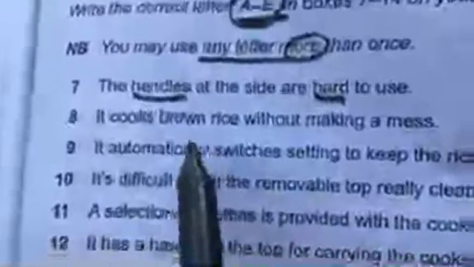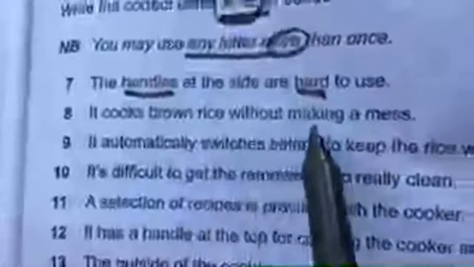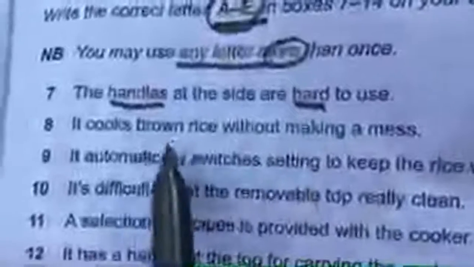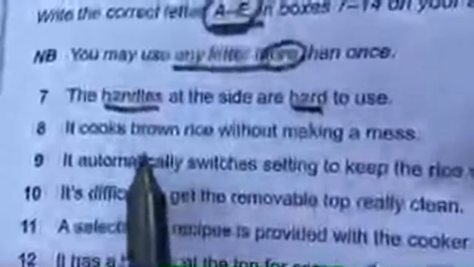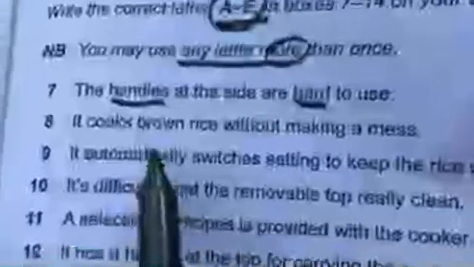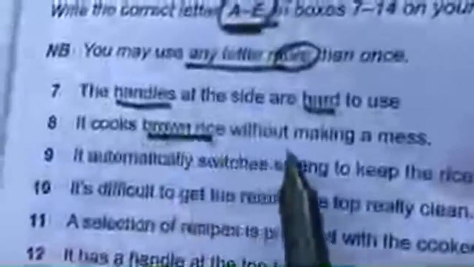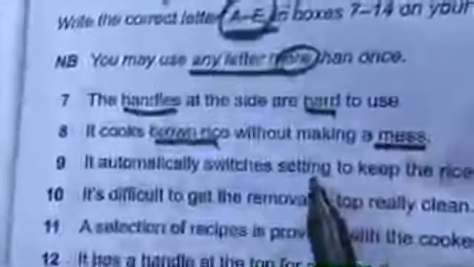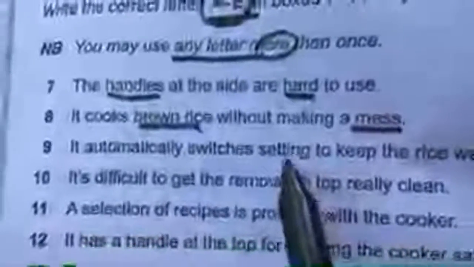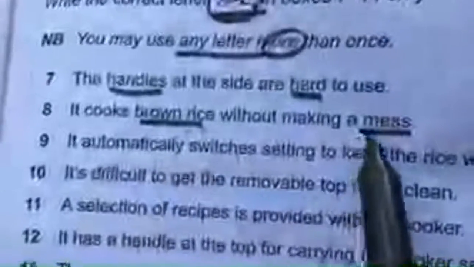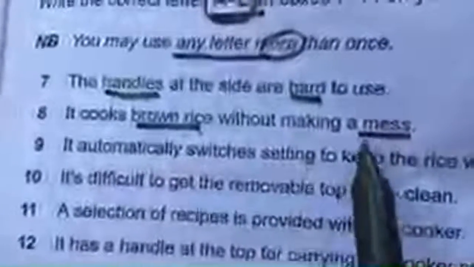Just practice with this. It cooks brown rice without a mess. So what is the keyword here? Try to understand. Just try. If you are there online, please put it in the comments. It cooks brown rice. What is the keyword? Brown rice. Without making a mess. Without making any kind of mess means nothing is untidy or unhygienic, something like that. What is the keyword? Brown rice without a mess. You got it? Cooking is much better with this kind of rice or something like that.